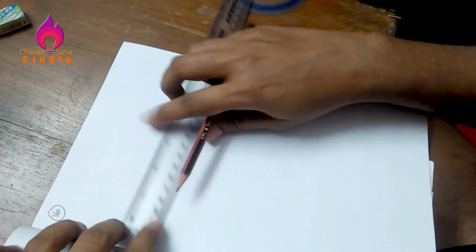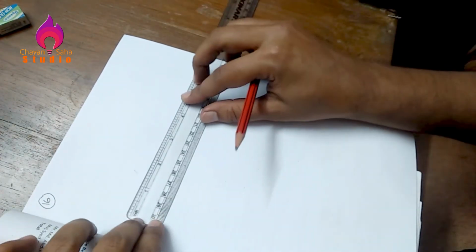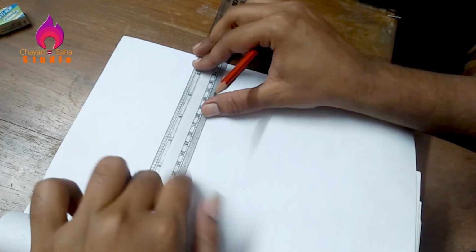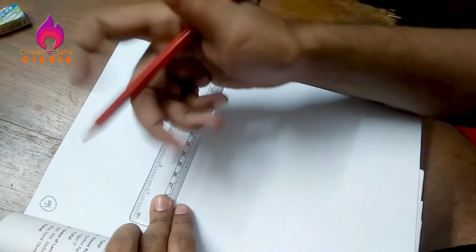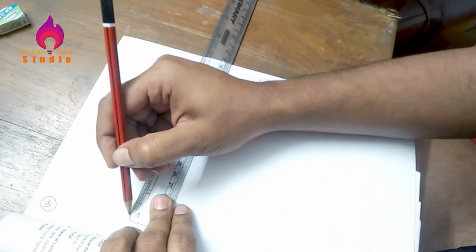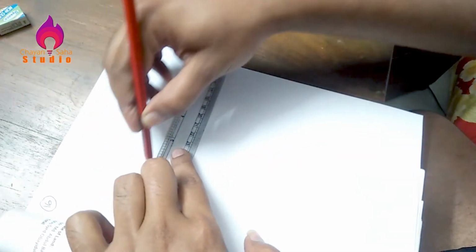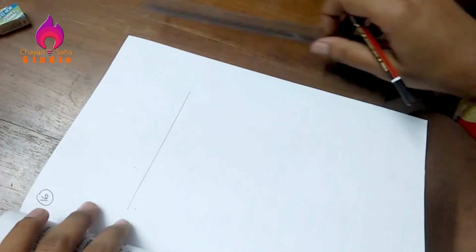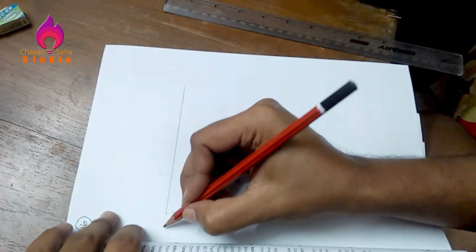Let's take a perimeter. A big length would be enough, I guess. So let's take almost 5 inches. A bigger side would be enough. So this is the perimeter P.